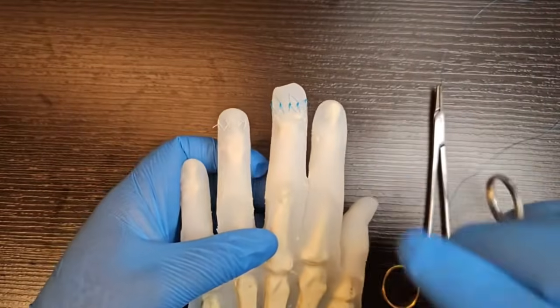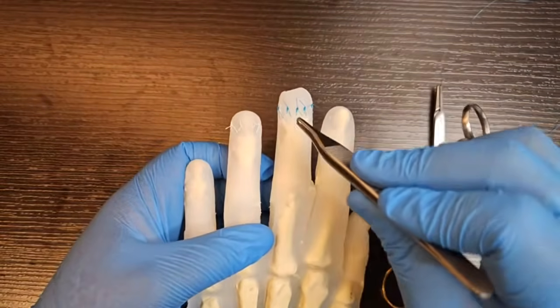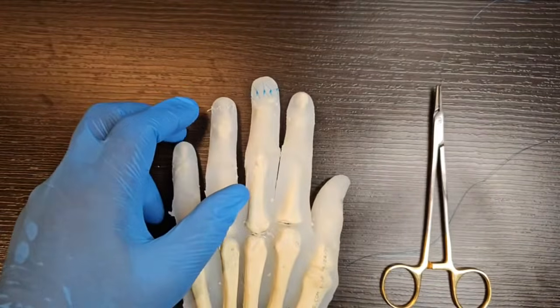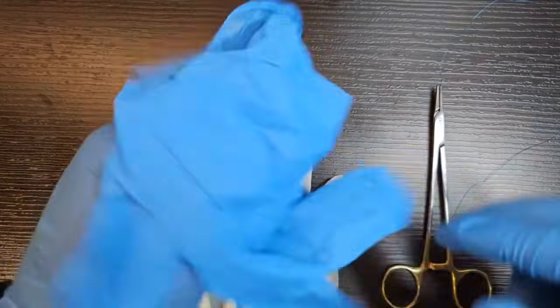So that's how I do the ring block. Now for these cases, they do bleed a reasonable amount, especially if there's a fracture. So you also want to use a finger tourniquet. If you haven't got a finger tourniquet, you can make a finger tourniquet. How do we do that? You get a sterile glove.